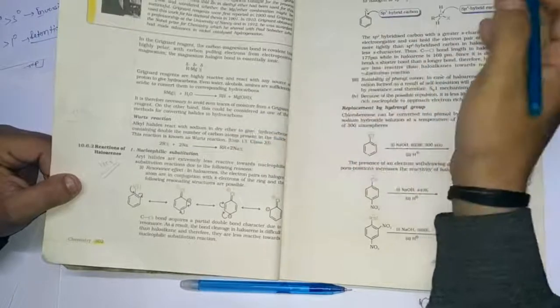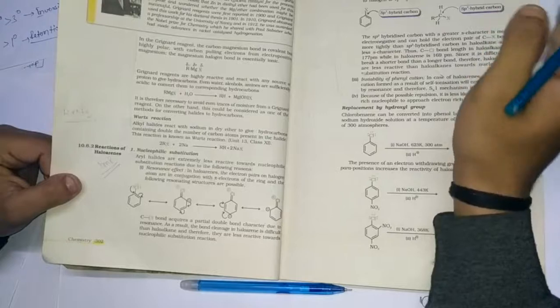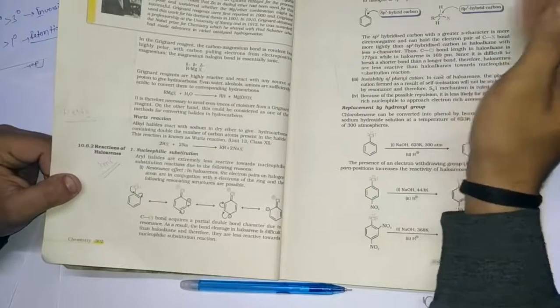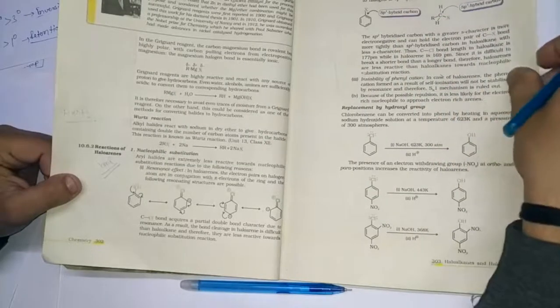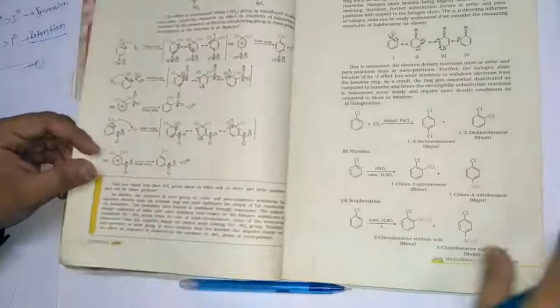A question may be asked like this for board purposes: why don't halogens prefer nucleophilic substitutions? So these are the reasons. Now, this section is not important.